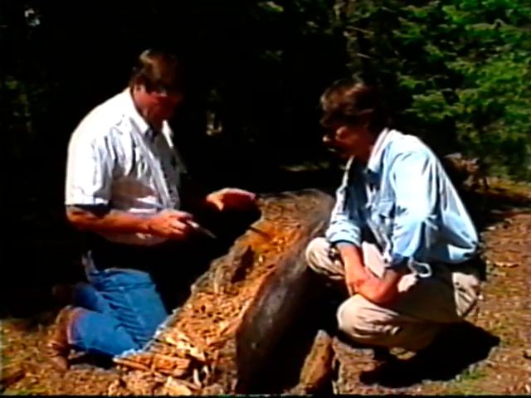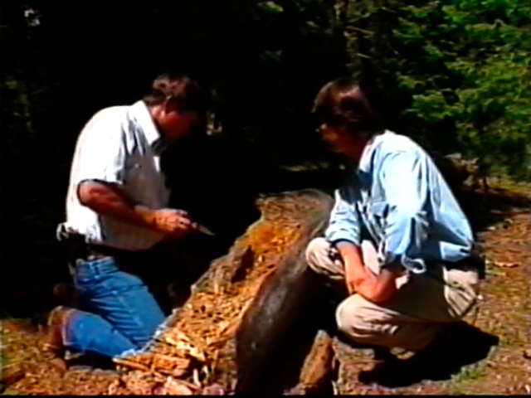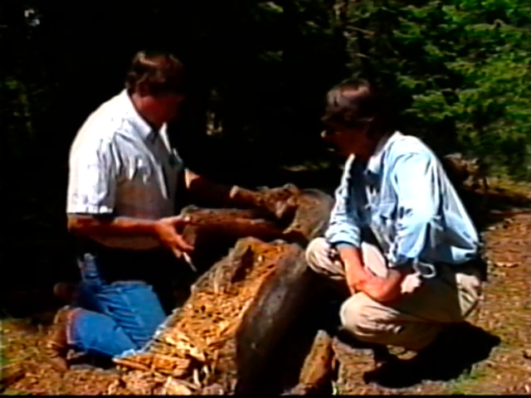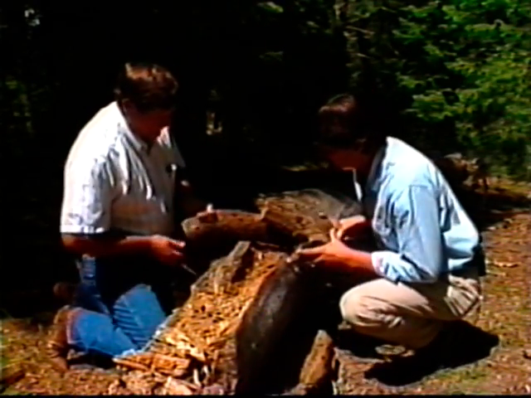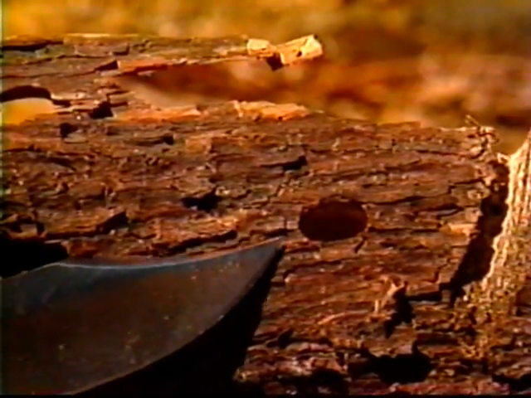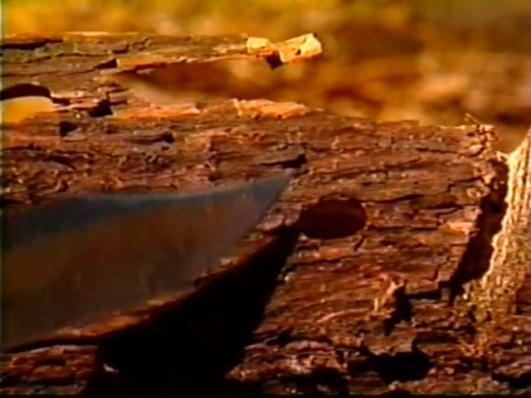Now there's another type, and I've got a piece of wood down here that probably would show this better than anything. They're called flat-headed wood borers, and the larval stage of the flat-headed wood borers makes a flat tunnel. It's not round like the ones we just looked at here.